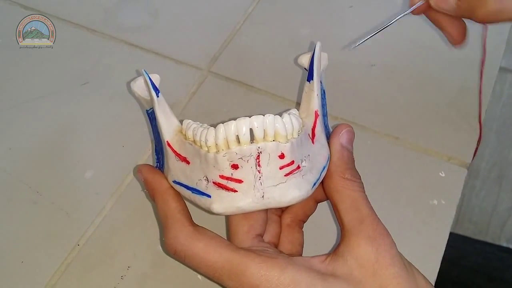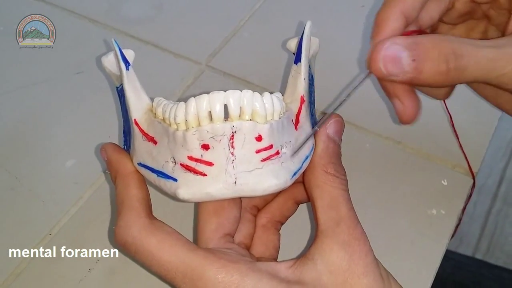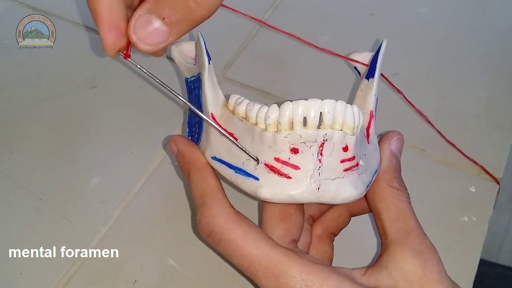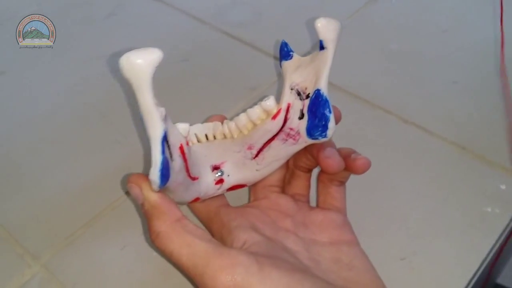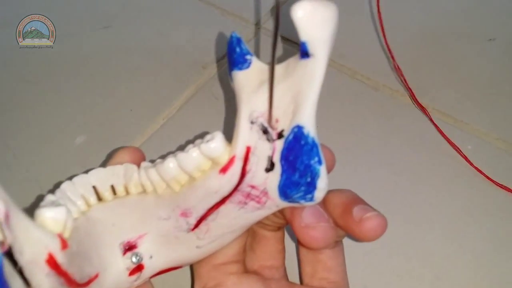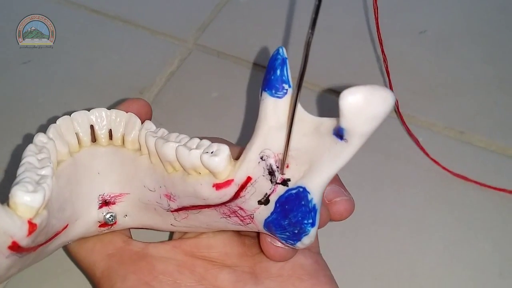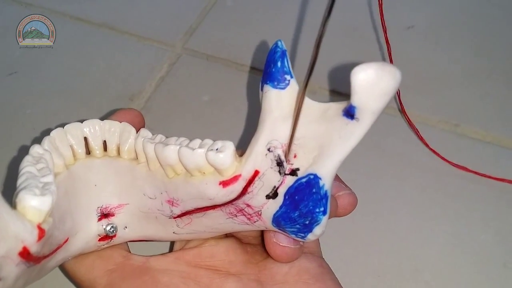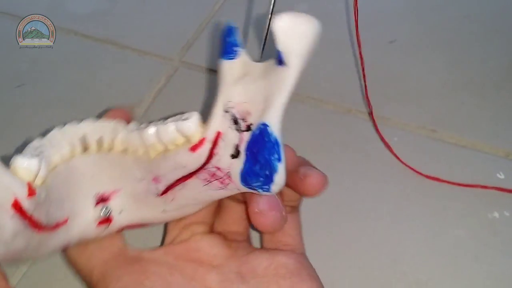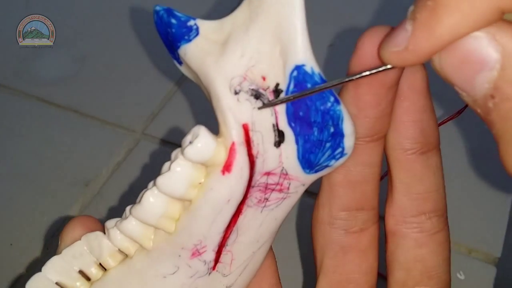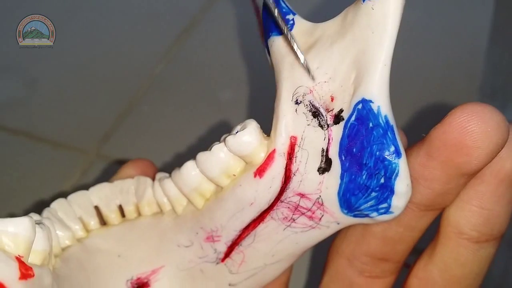And here we have the mandible. In the anterior aspect we have the mental foramen, for the transmission of the mental nerve. From the posterior aspect we have the mandibular foramen, which leads to the mandibular canal for the transmission of the inferior alveolar nerve. This small projection above the mandibular foramen is the lingula.